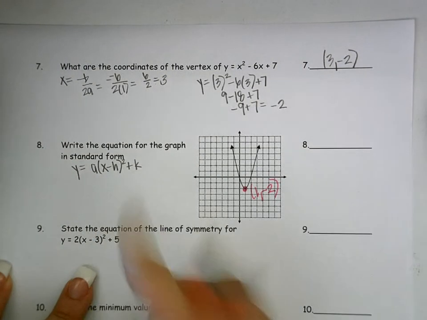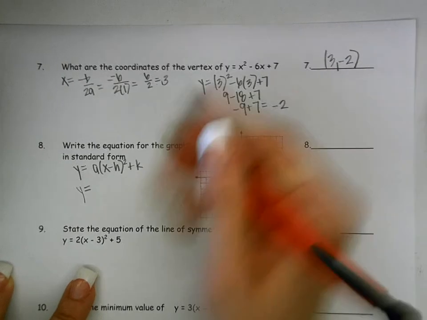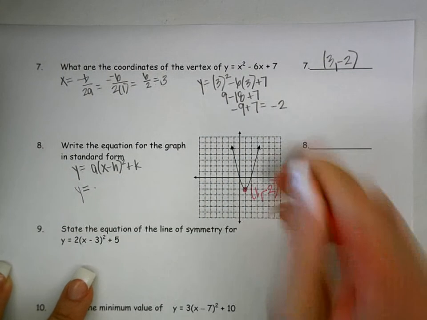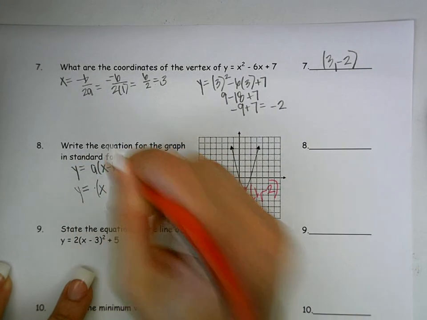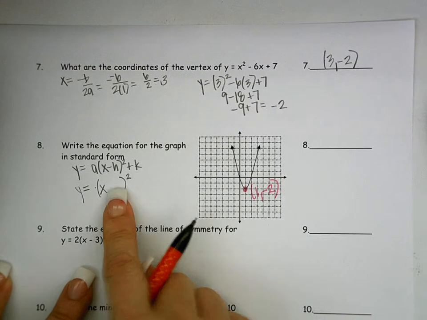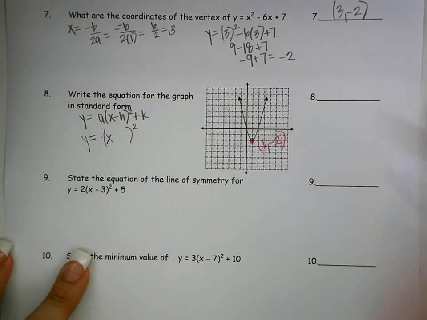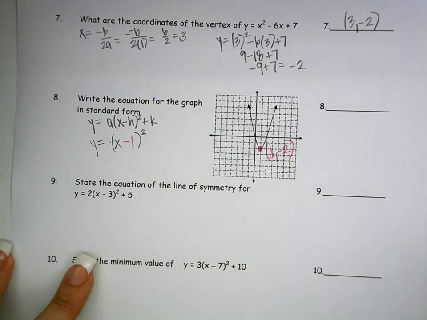That's your vertex. So y equals, this will also be a multiple choice question. Okay, none of them will have an a value in front, so that's equal to 1. So this is just a normal size graph. So put in your x. What goes inside with the h is the opposite of what's here. So since this is positive 1, this becomes negative 1. And the k is just the negative 2.